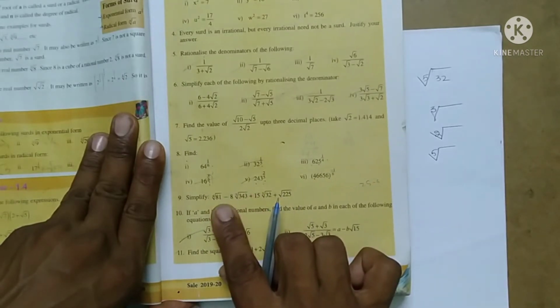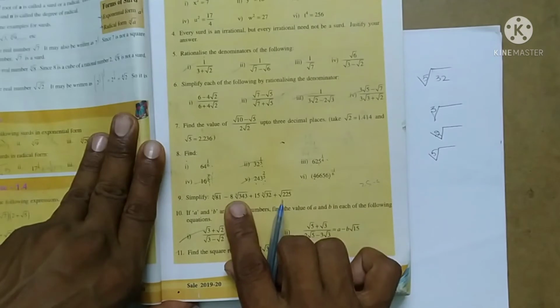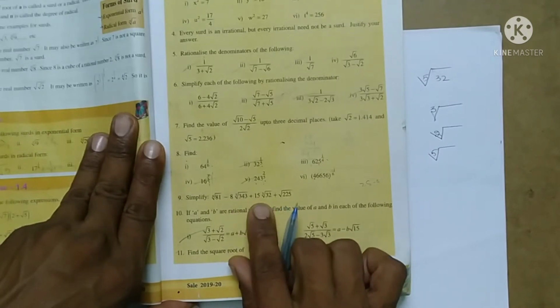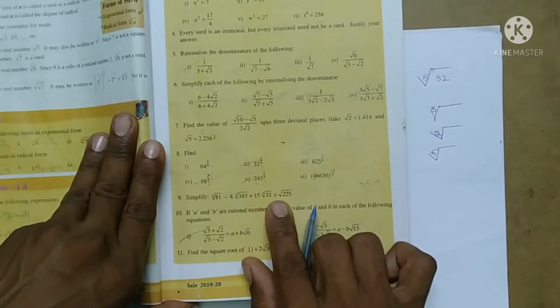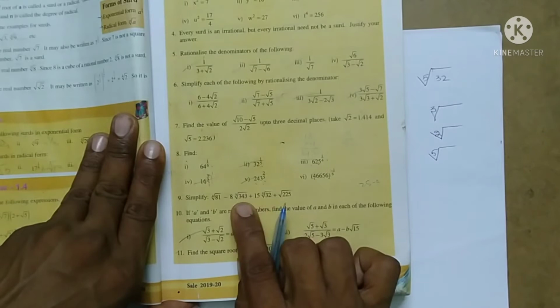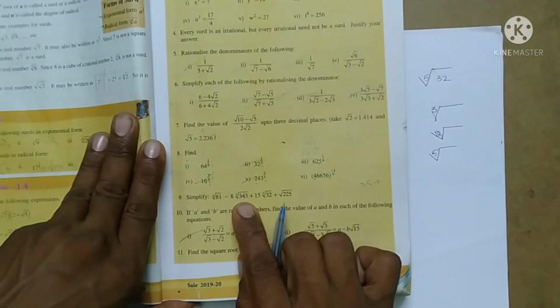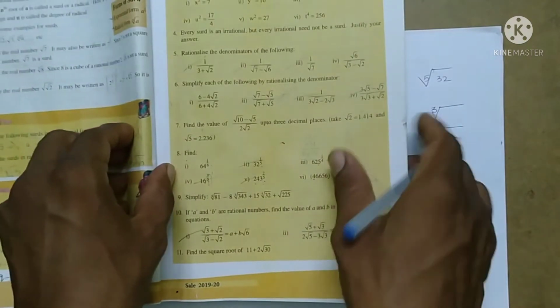4th root of 81 minus 8 into 3rd root of 343 plus 15 into 5th root of 32 plus square root of 225. So solve this sum by using the law of exponents. What are the laws of exponents? Let us see.